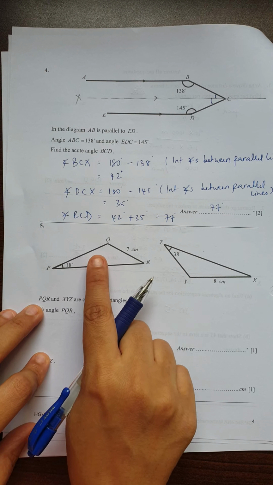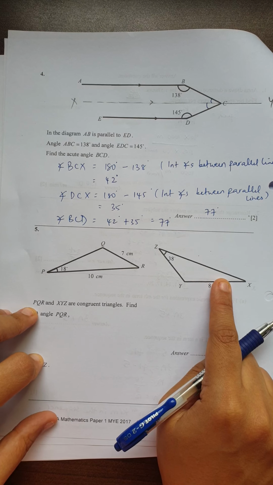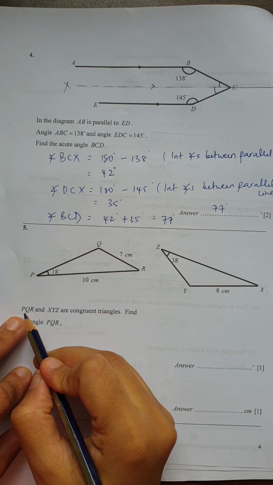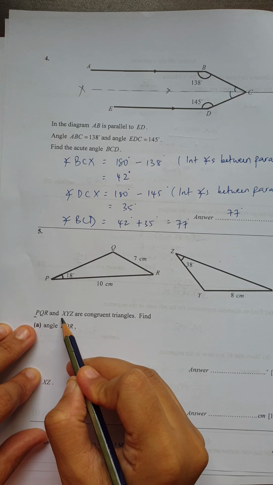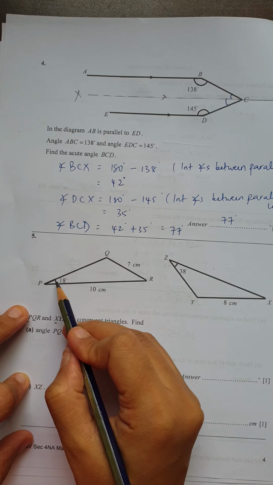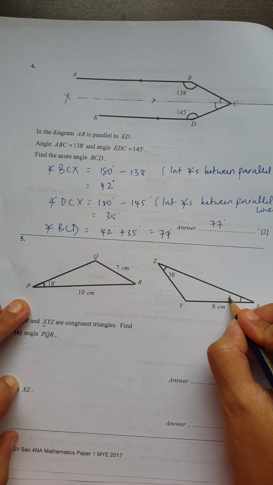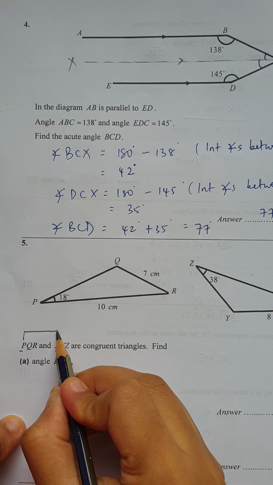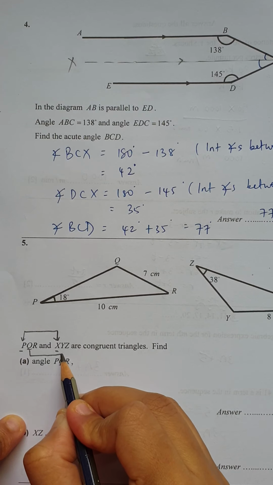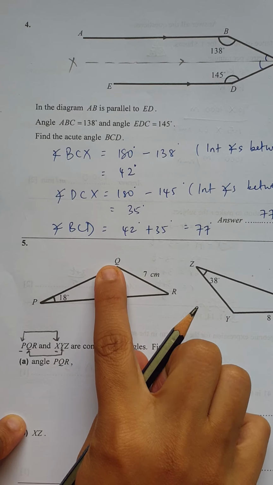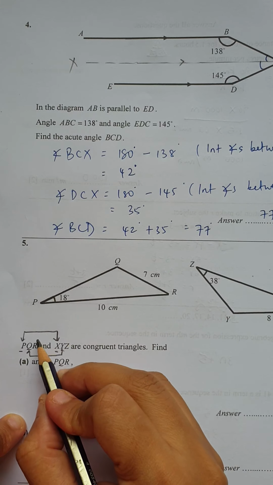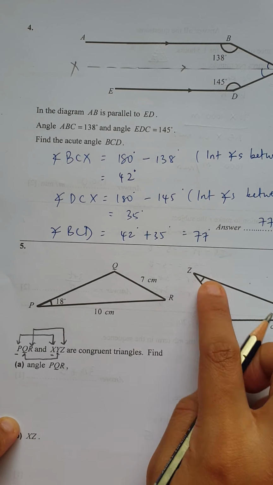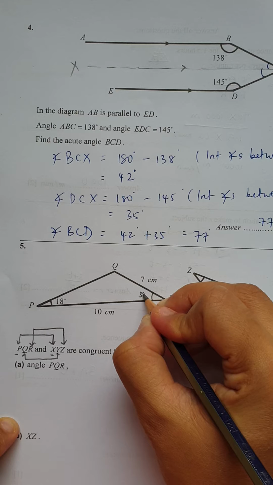So the next one is they have given that these two are congruent triangles. So when we say congruent triangles, we can observe that this P is going to be the same as your X. Okay, so you can observe here that P is given as 18 degrees, which means your X is going to be 18 degrees, right? So P is going to be the same as X, and then your Q is going to be the same as your Y. And then your R is going to be the same as your Z. So R is the same as Z, so this one is going to be 38 degrees.